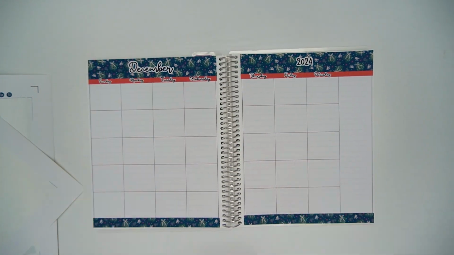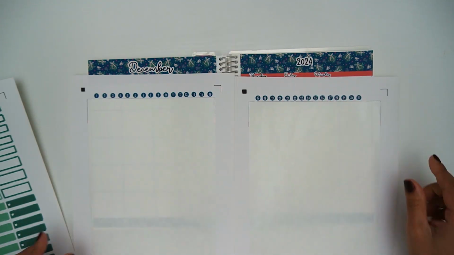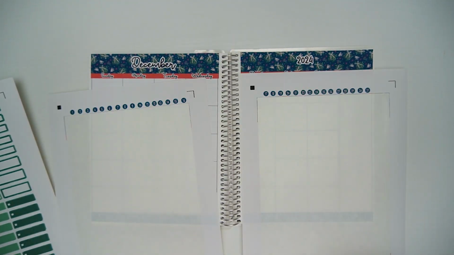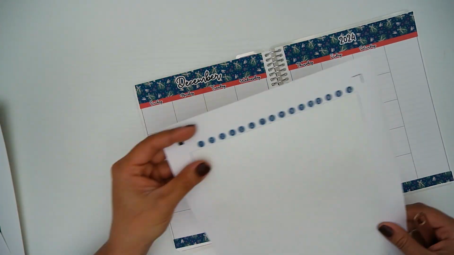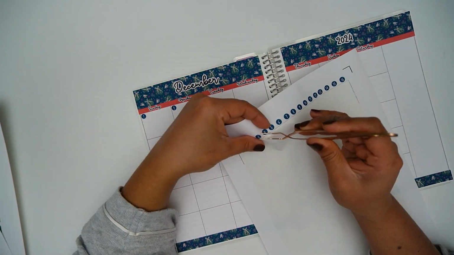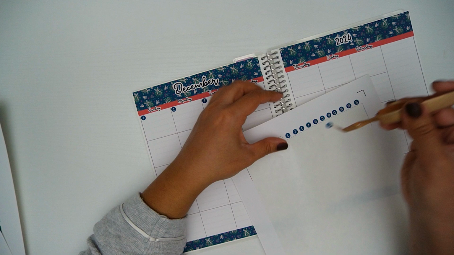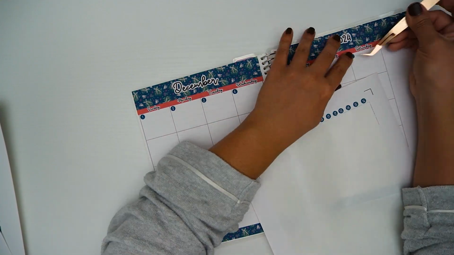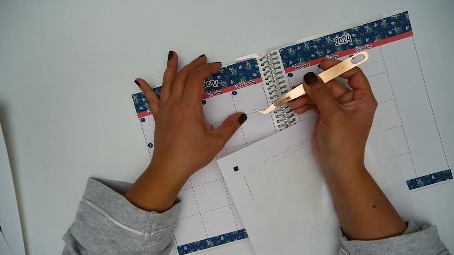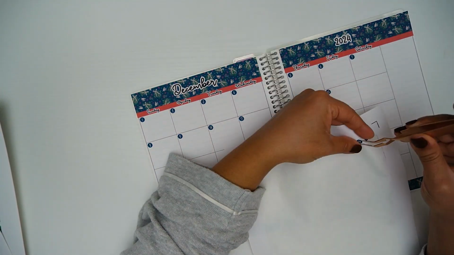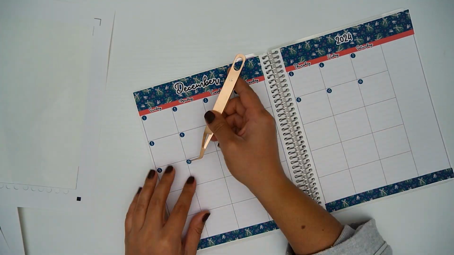I did experiment with making a version where the date dots were already on the page so that I didn't have to go through this process of laying them down. And number 1, it didn't look as good to me for some reason, and number 2, I found that I actually kind of missed this laying down process.